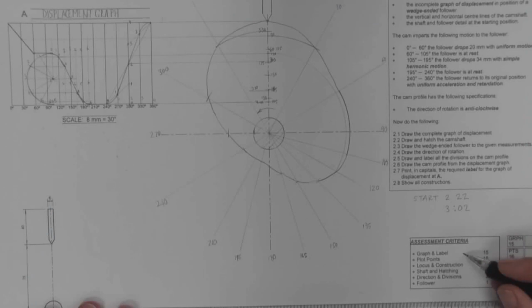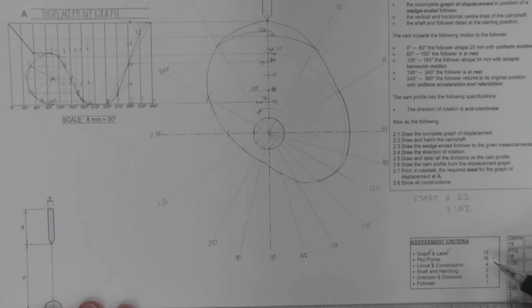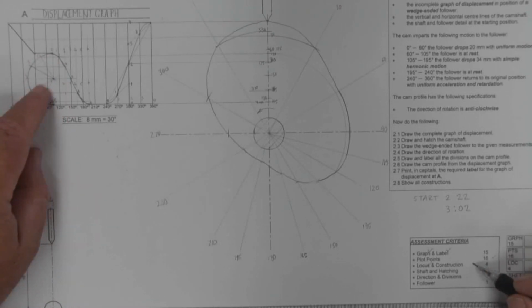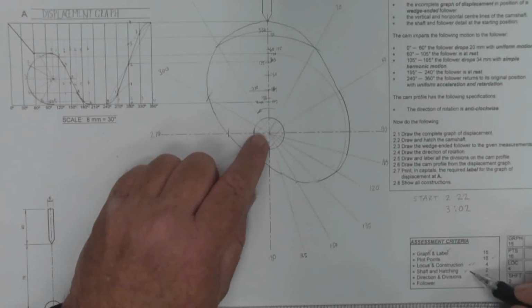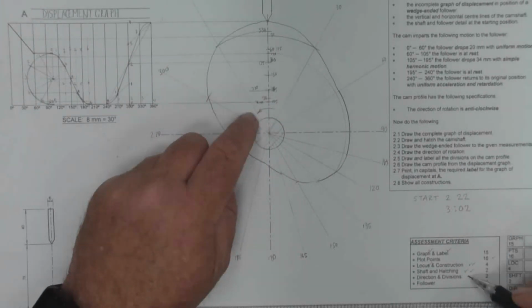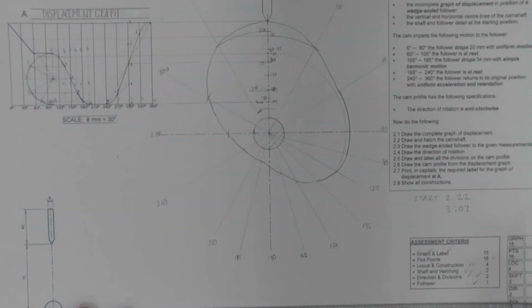Just check, have you done your graph and labeled it? Yes, we've done the label and we've done the graph. We've plotted our points, yes. Do we have the locus there? Yes. Have we done the construction? There's our simple harmonic, there's our uniform acceleration and retardation. Have we done the shaft and hatch that? Yes. Have we done the direction? Yes. And the divisions? Yes. Have we done the follower? Yes. So there's the drawing.